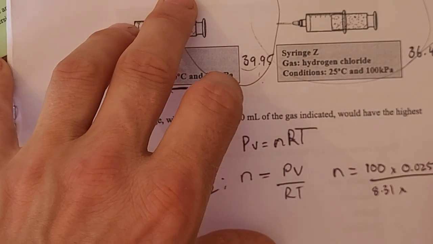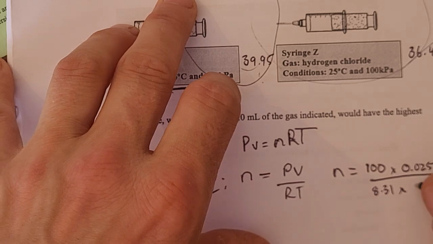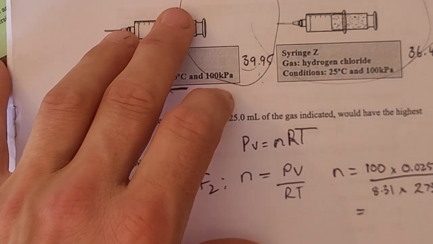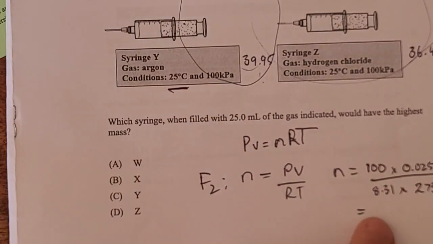So the fluorine was at 273 Kelvin. Okay, 0.0011 moles.